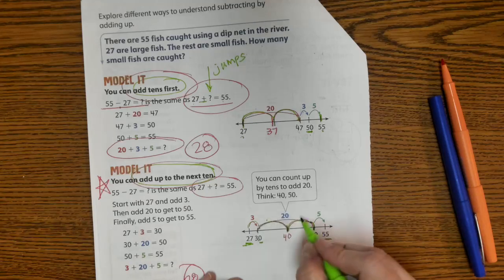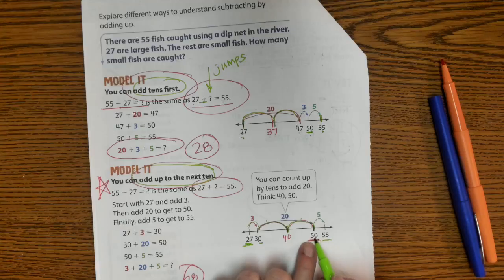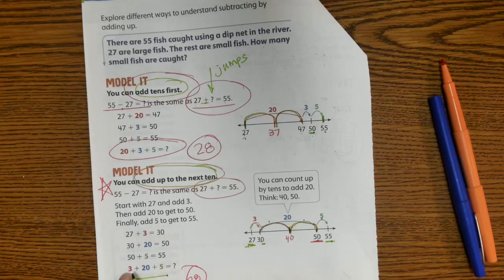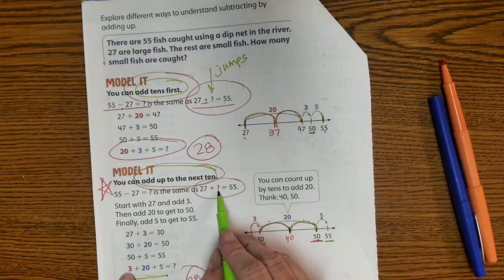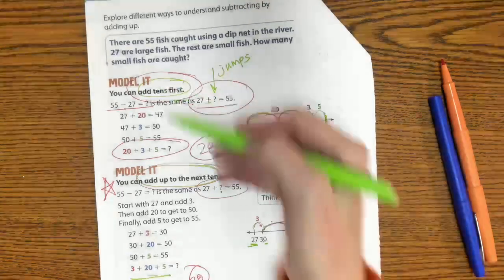You did 10 here, so that was 20, okay? Now your jumps, 50 to 55. How many jumps is that? 5. Again, we're adding up our jumps because we don't know our jumps. So 3 plus 5 is 8. Plus 20 is 28.